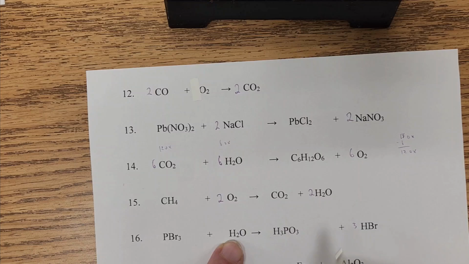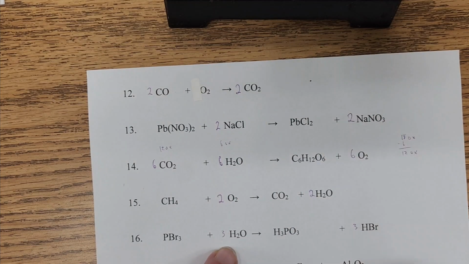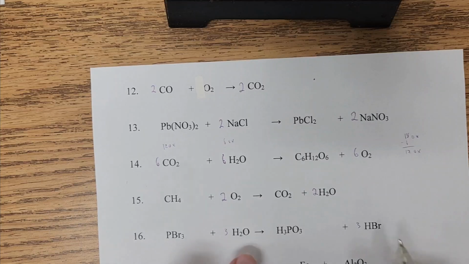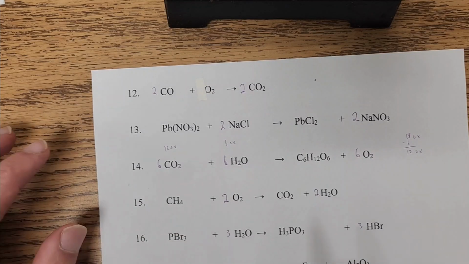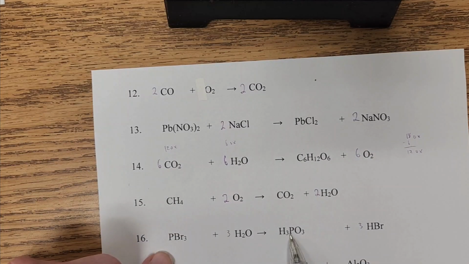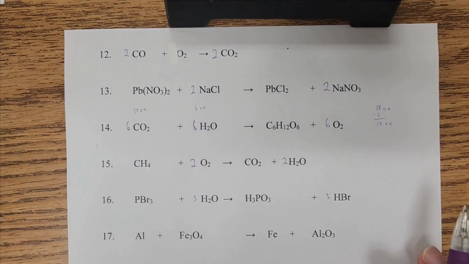That ain't cool. All right, well, let's go ahead and times it by 3. So now it's 6 hydrogen, and this is 3 plus 3 is 6 hydrogen. Okay, that's good. 3 oxygen. Oh, 3 oxygen. Look, that's fixed. Okay, 1 phosphorus, 1 phosphorus, 3 bromine, 3 bromine, 6 hydrogen, 6 hydrogen, and finally 3 oxygen, 3 oxygen. Cool, that's good. Onward.